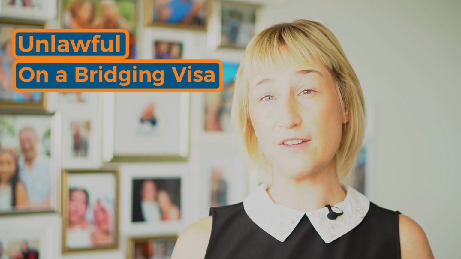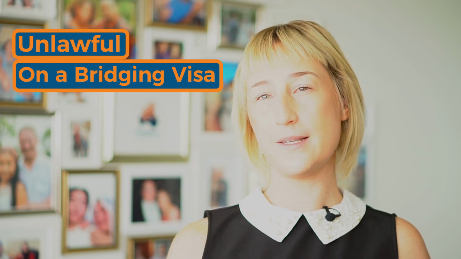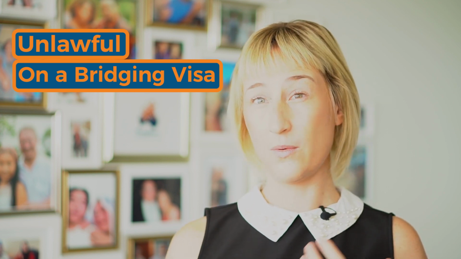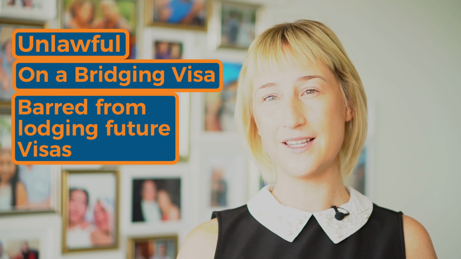So a limiting condition, for example, is on some visitor visas, there's an 8503 condition, which means it stops you or it bars you from applying for any more visas while you're inside of Australia. Other circumstances are where you don't hold a valid visa. For example, you're unlawful or you're on certain bridging visas, you hold a bridging visa. There may also be some conditions that prevent you from lodging where you've been barred from lodging future visas.